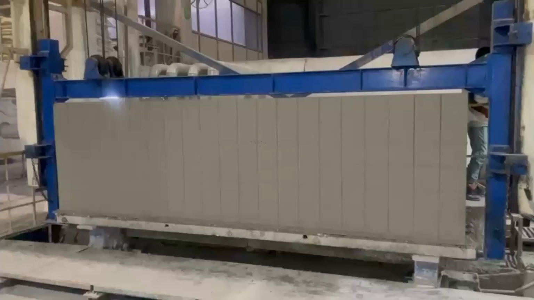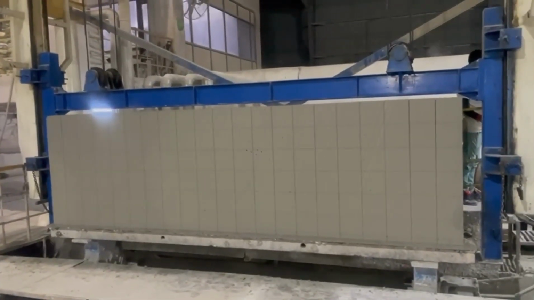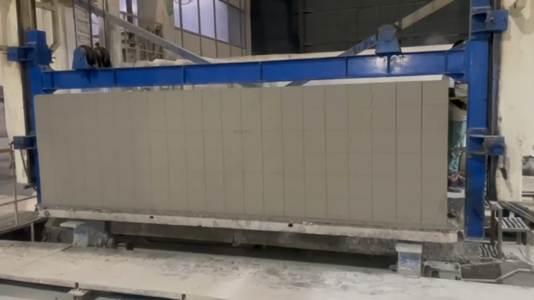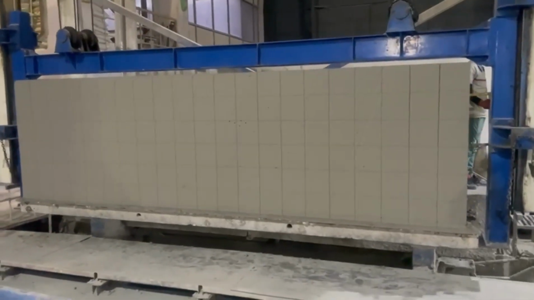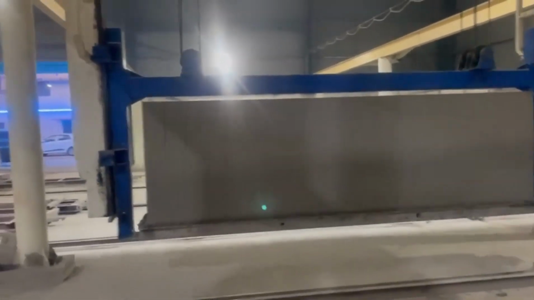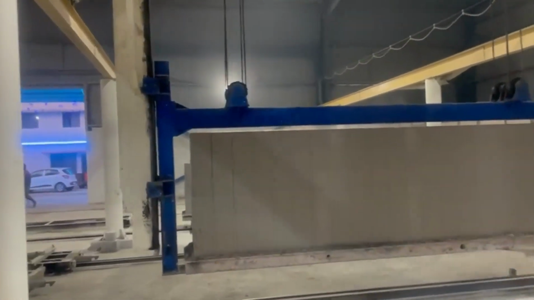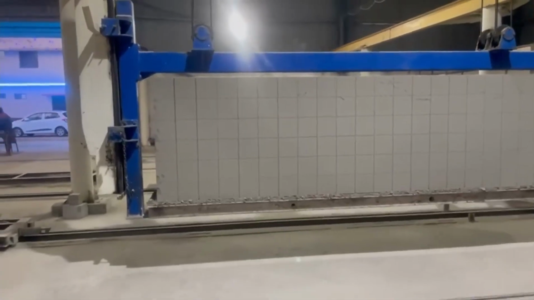This is the grouping crane, which will lift the cut-size blocks and place them before the autoclave section. Now this is getting placed over a steam trolley, which will further take it inside the autoclave.